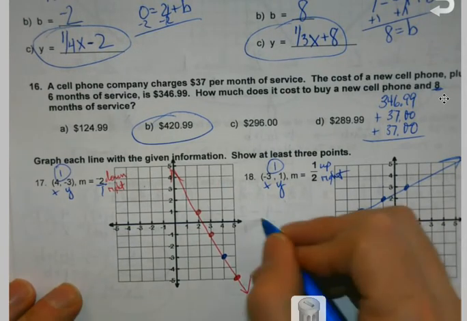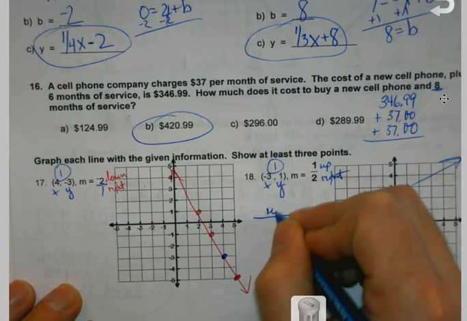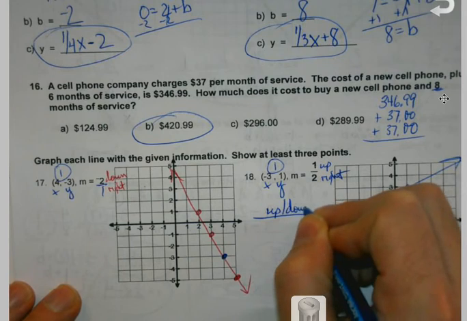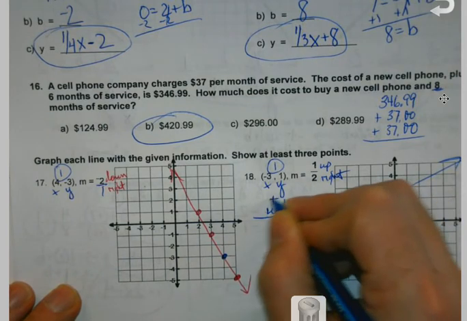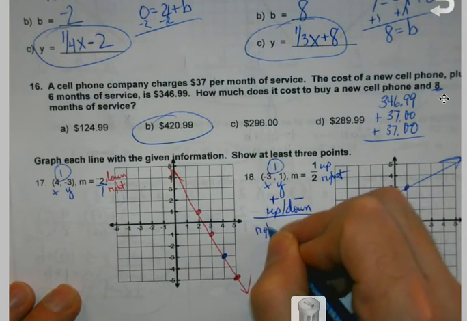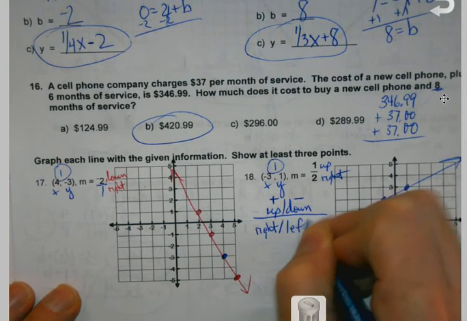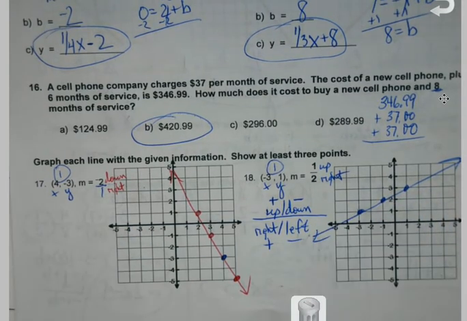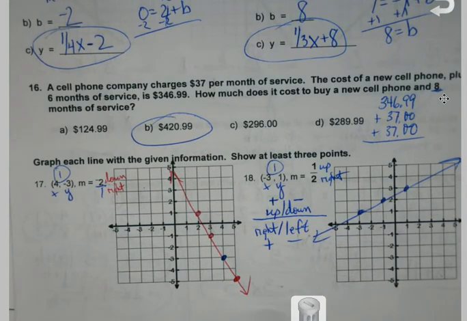Because again, remember, when you're doing slope, it's up and down on top, depending on the sign. And it's right and left on the bottom, depending, again, on what sign it is. So you just have to sort of think about that for a minute. Again, that's stuff that's on Mr. Slope Guy. If you still have them, you can use them. I'm just saying.